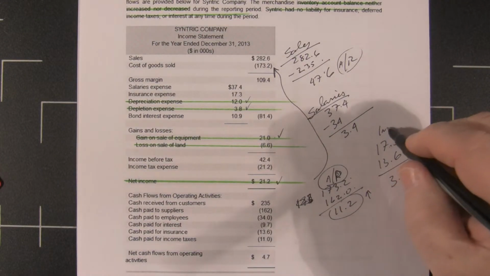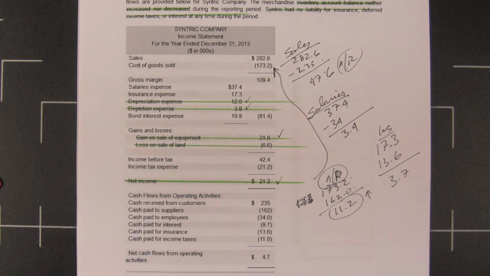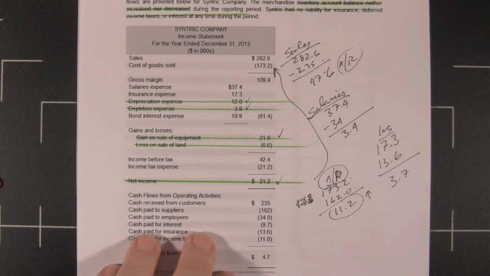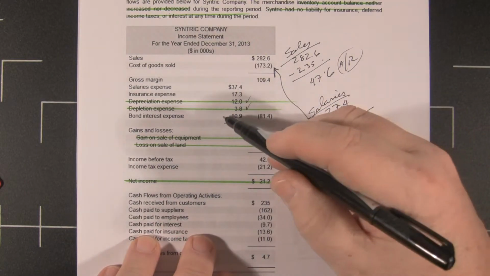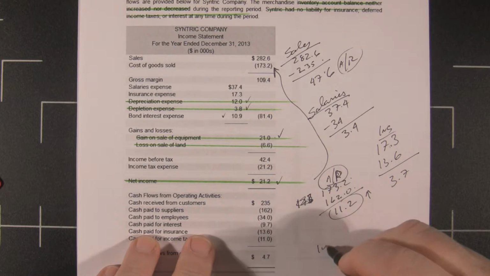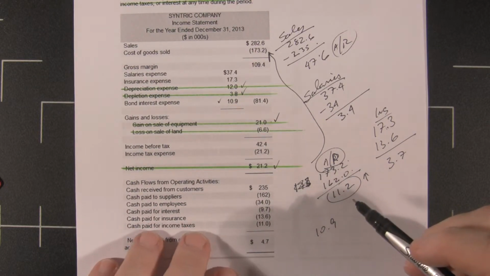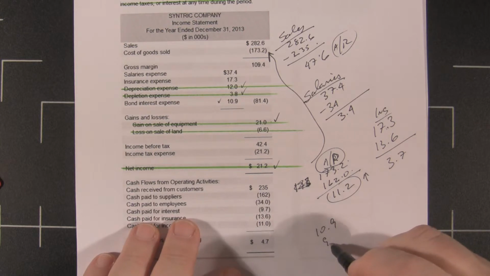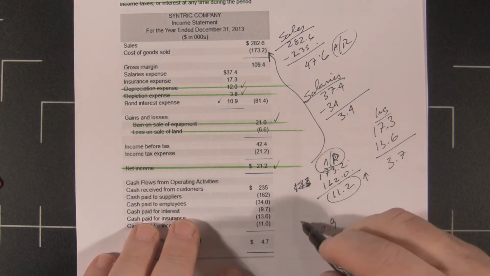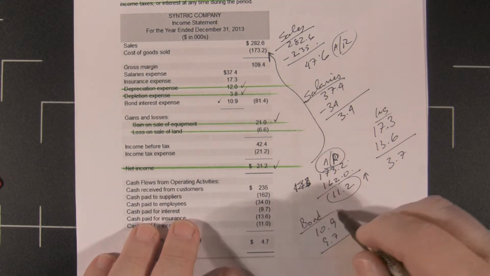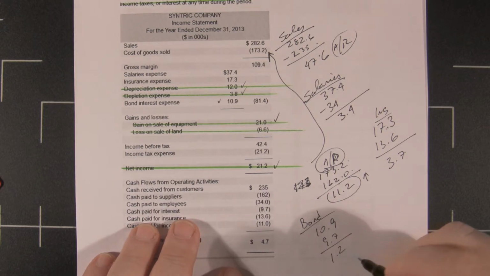Decrease in bond discount. Let's take a look at our bond interest expense and cash paid for interest. Bond interest expense was 10.9. And cash paid for interest was 9.7. So that's 1.2.